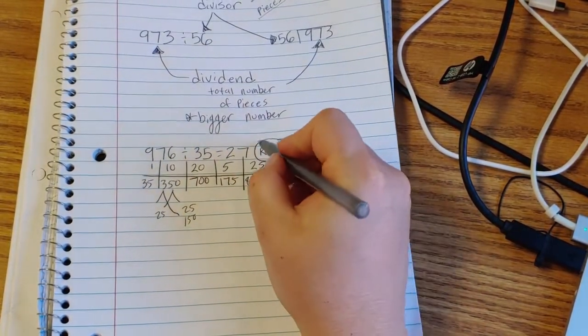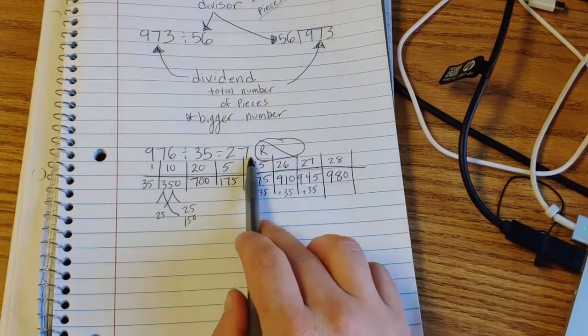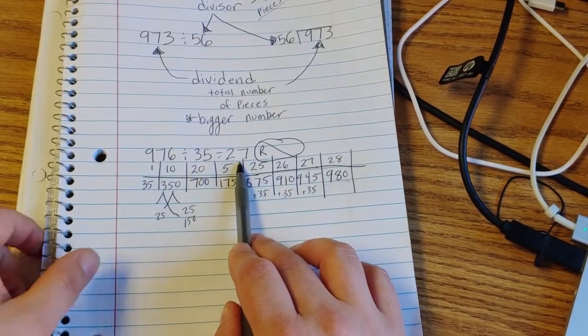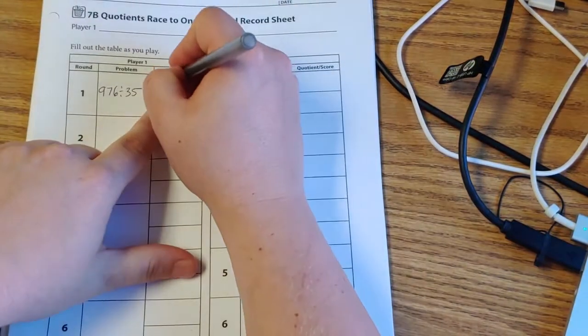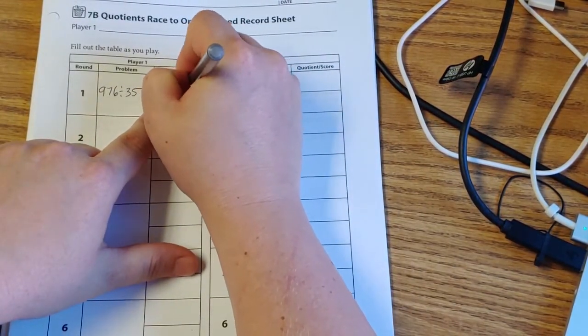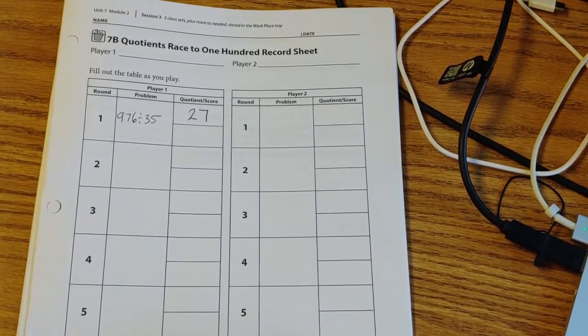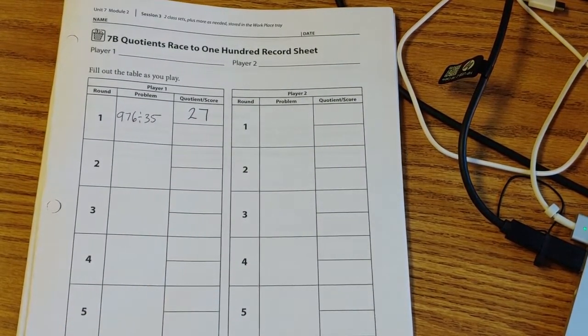For this game, the remainder doesn't matter, so you need to get the biggest whole number you can for your answer. So for me, mine is 27. So my score right now is 27. Now all 5 of my cards get tossed to the side, and it's the next player's turn.